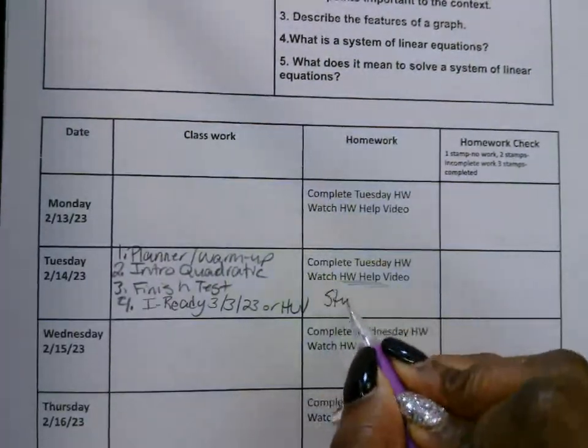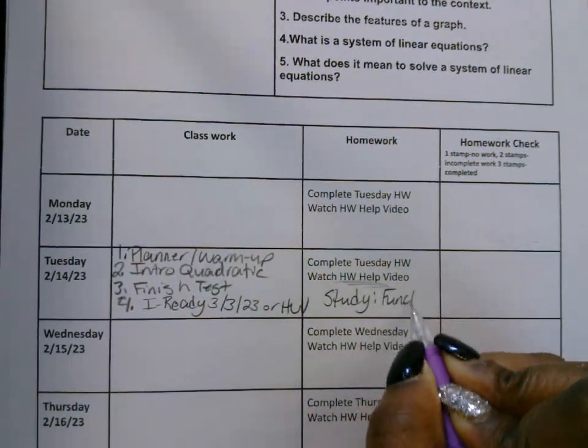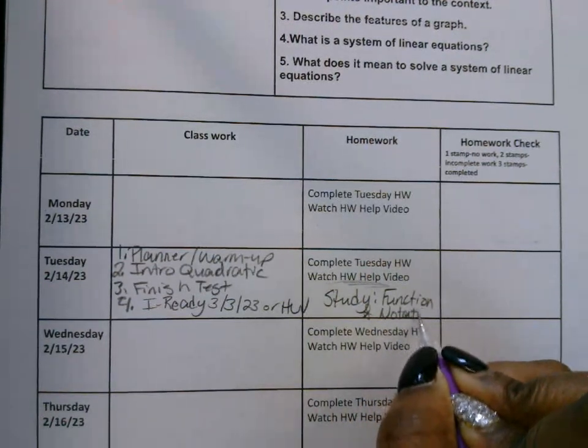Please study. This week we are doing function as a review, function and function notation. So go back and look at your notes on function and function notation.